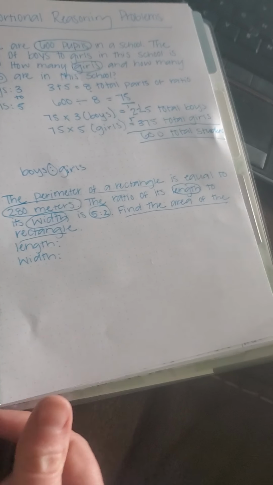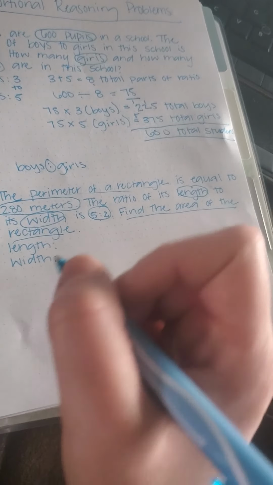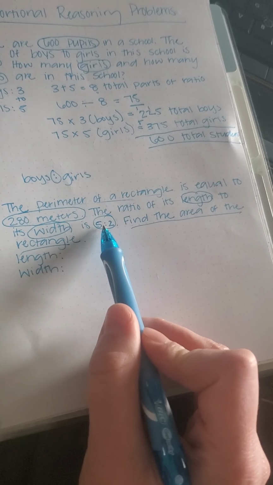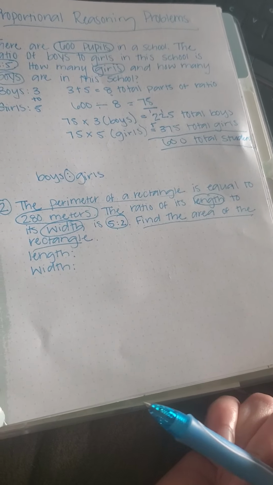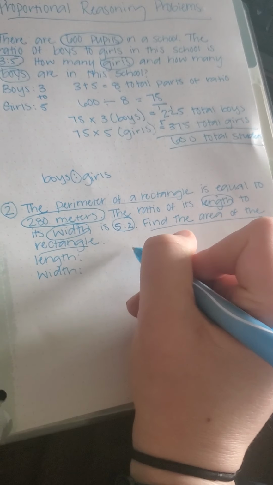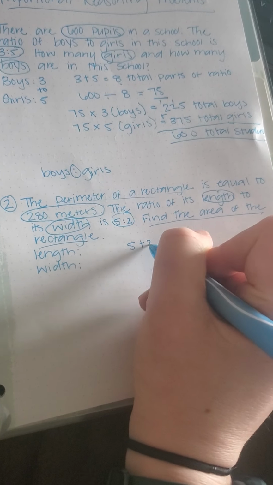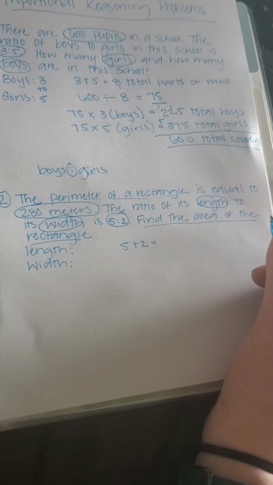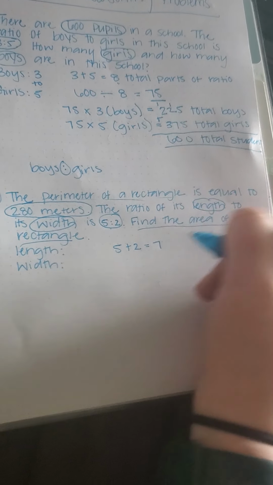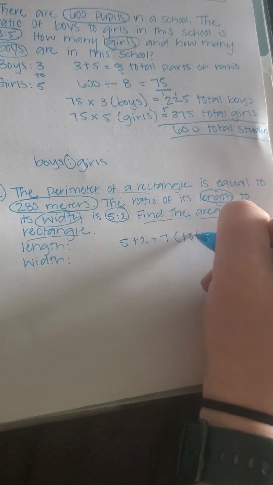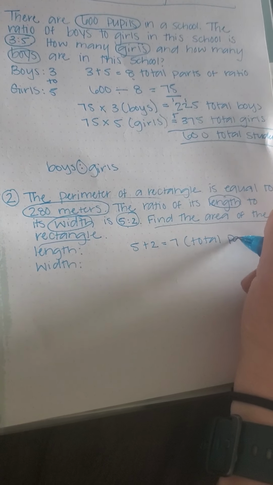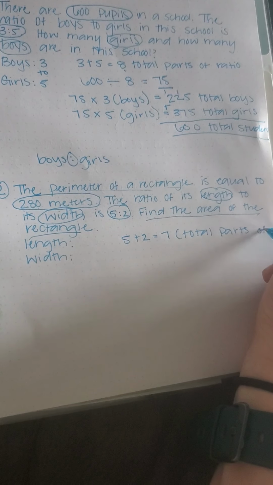Again, we need to start by finding our total parts of the ratio, and we do that by adding the two parts together. So 5 plus 2 equals what? 5 plus 2 is equal to 7. That is correct, and that is our total parts of the ratio.